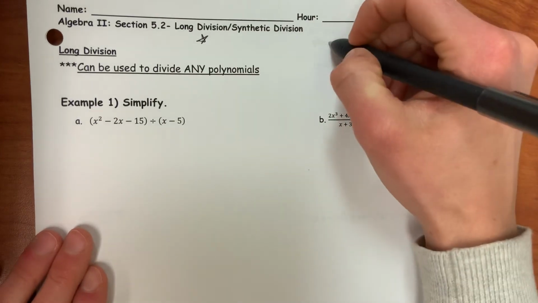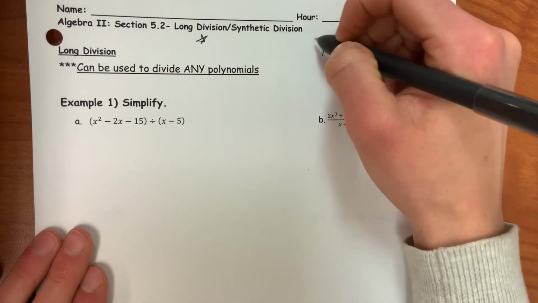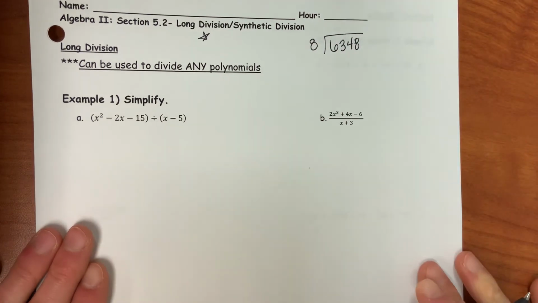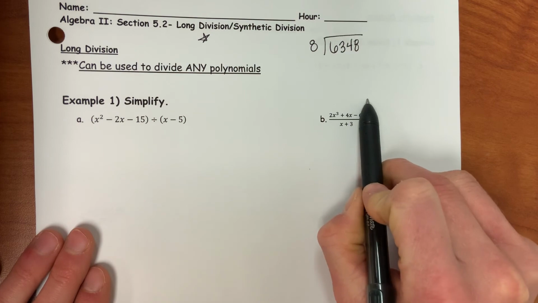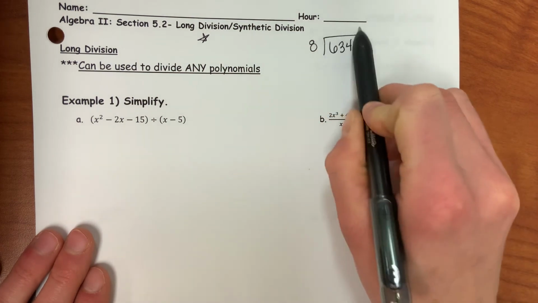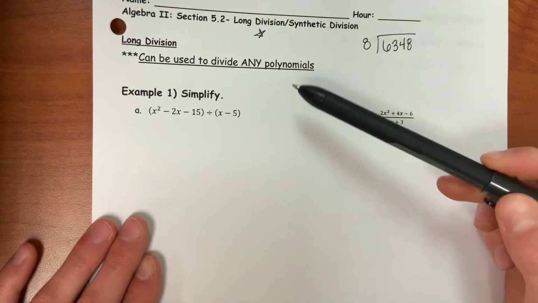So picture you have like 6,348 and you're dividing that by 8. Once you went through this process, you'd have this big long train of stuff to get your remainder and your answer up here. So that's exactly what we're doing here, except now we're working with polynomials.